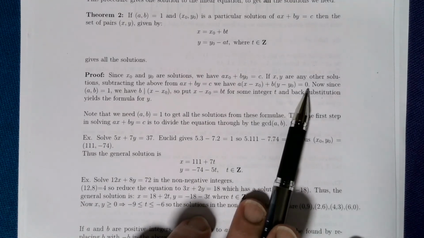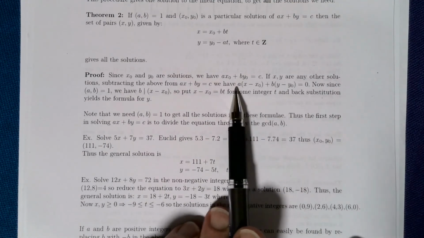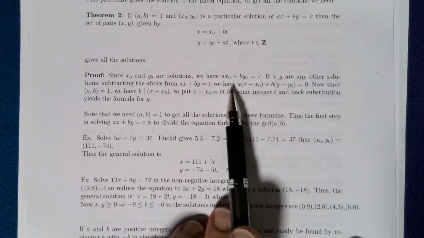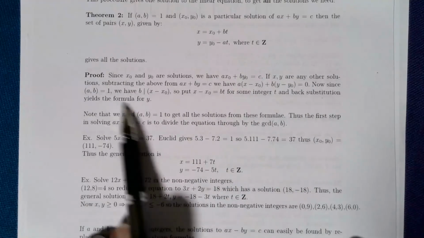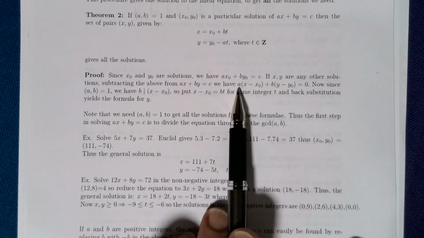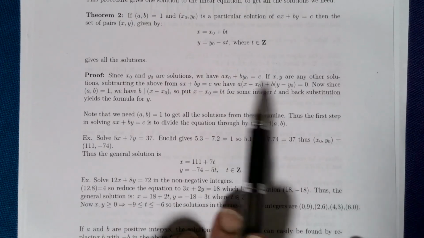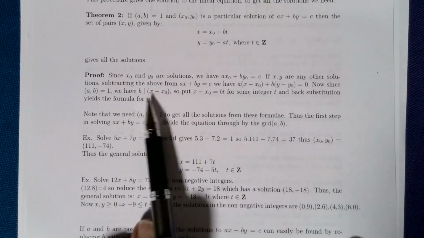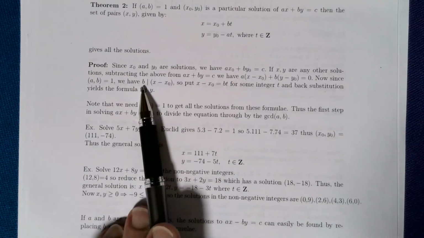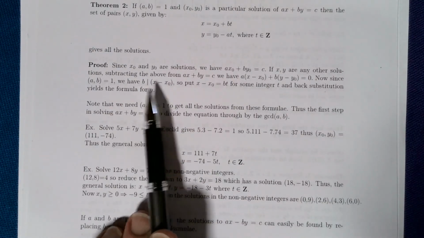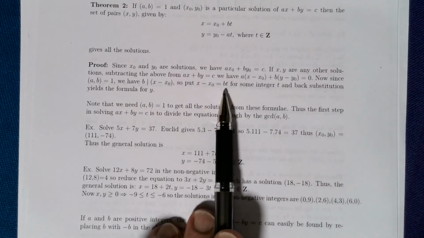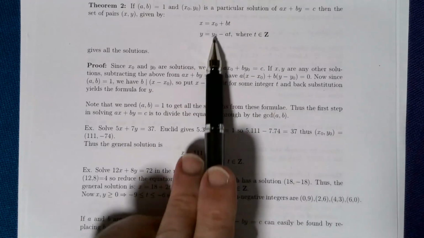Now the GCD of these two numbers is 1, so the b cannot have any common factor with a, so the b has to be a factor of x minus x0. Now if b is a factor of that, then x minus x0 is bt for some integer t, and there's our first formula.